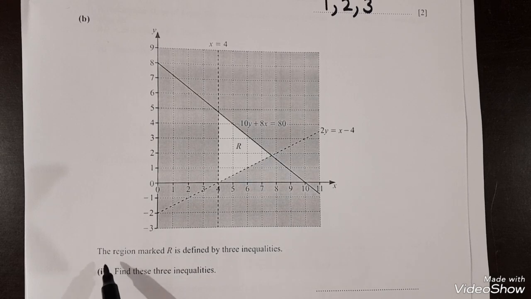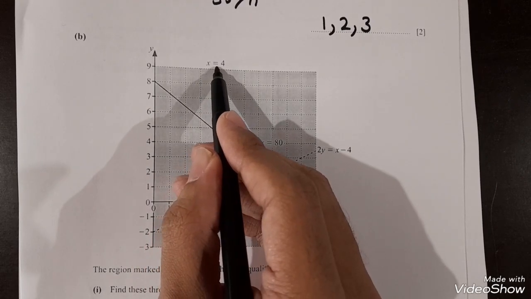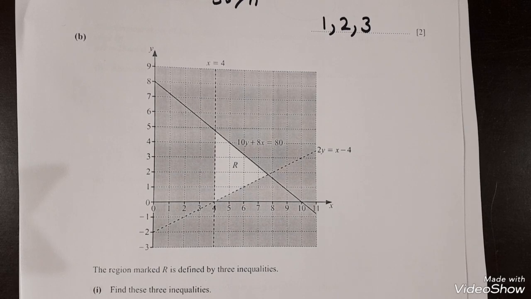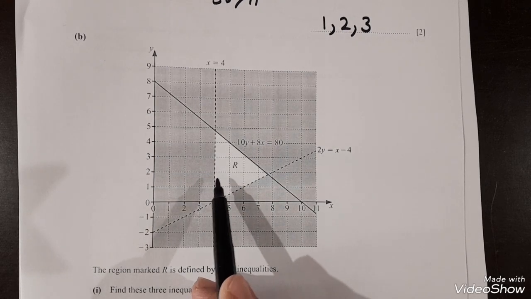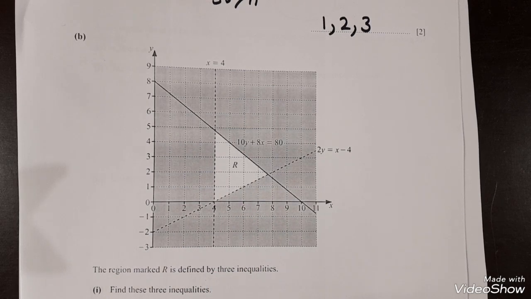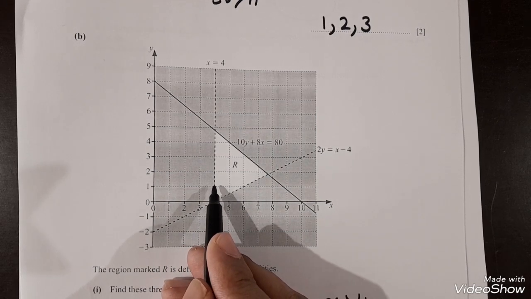Part B states the region marked R is defined by three inequalities. So the first inequality will be x = 4. As this is a dotted line and the unshaded region is towards the right side, we will write x is greater than 4. If it's a dotted line, it will be greater than.